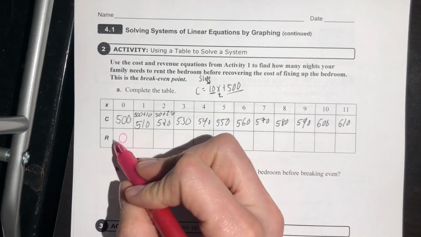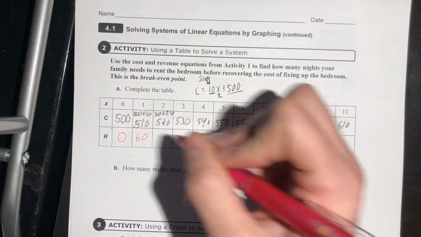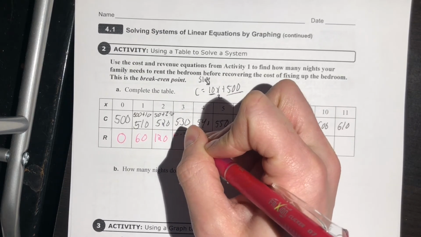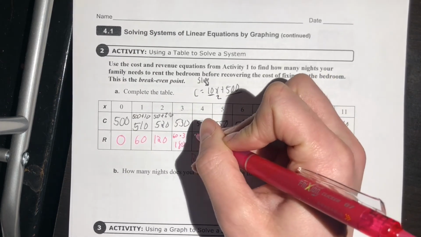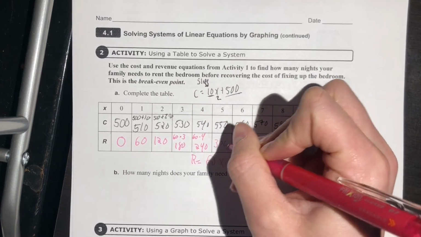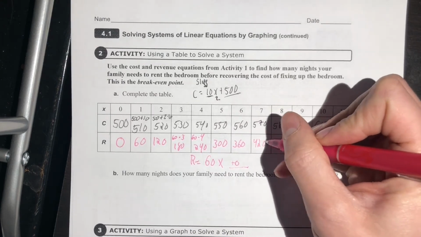And then my revenue started at 0. But every time someone stays there, I make $60. 1 times 60, oh cool, 60 bucks. 2 nights, awesome, $120. 3 nights is 60 times 3 gets me 180. 4 nights, 60 times 4 gets me 240. And I'm just going to count by 60s using my knowledge of my 6 tables.